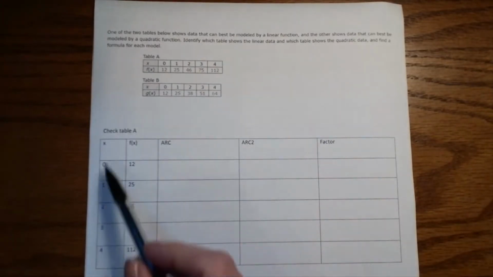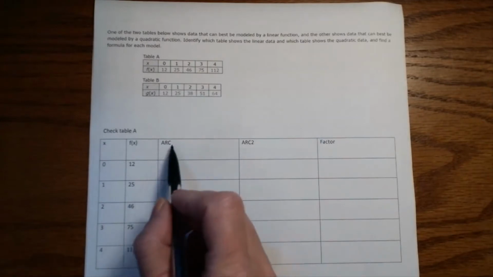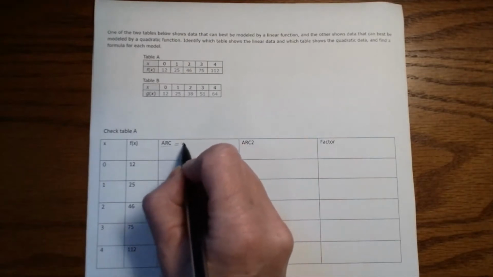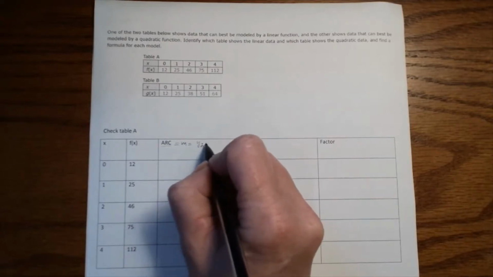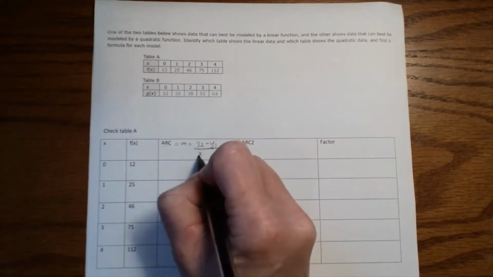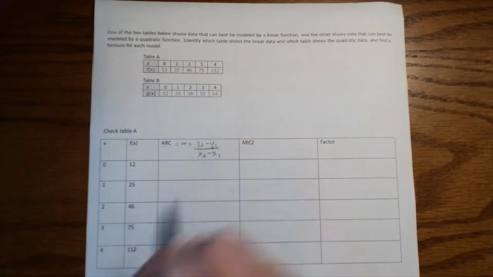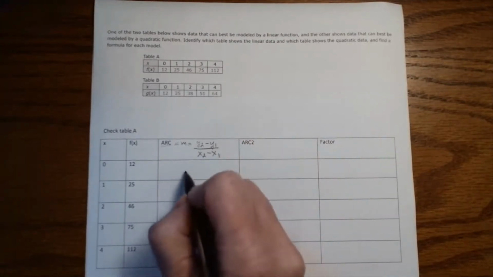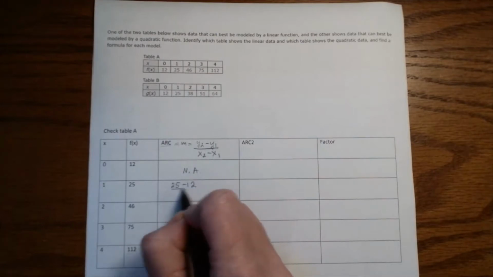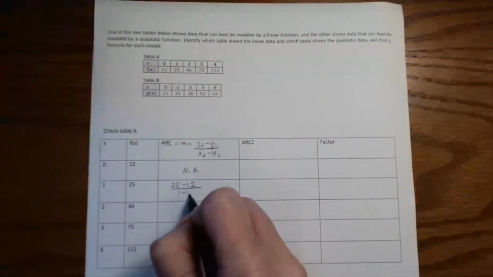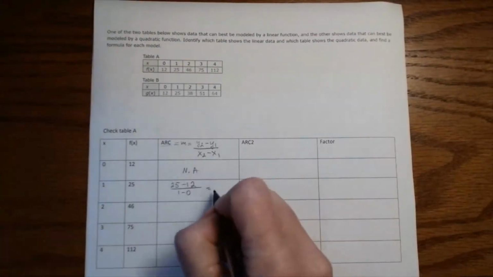We will rewrite the table vertically, and we will find average rate of change. Average rate of change is the same as slope in a linear model, and the formula is y2 minus y1 over x2 minus x1. So for the first row, it's not applicable. The second row will look like this: 25 minus 12 over 1 minus 0, and it will be 13.